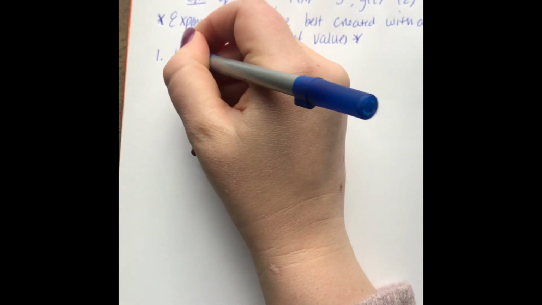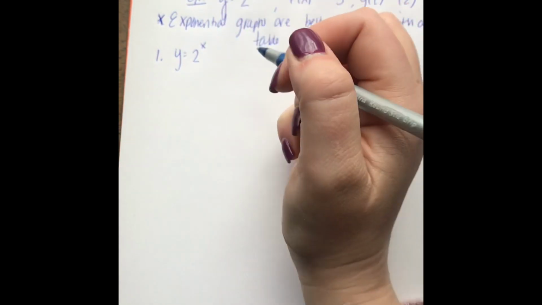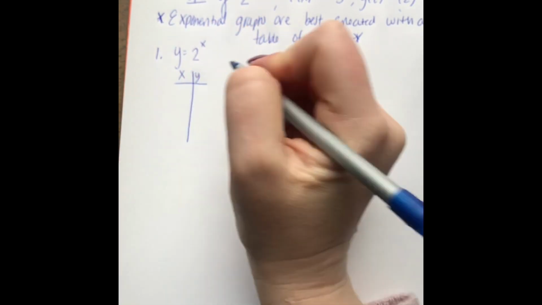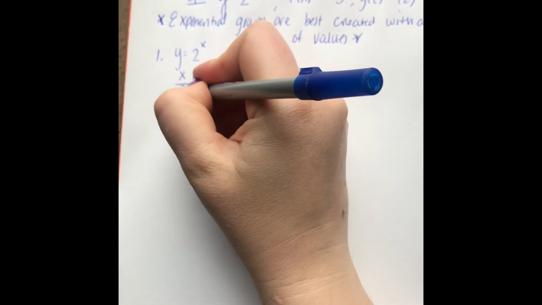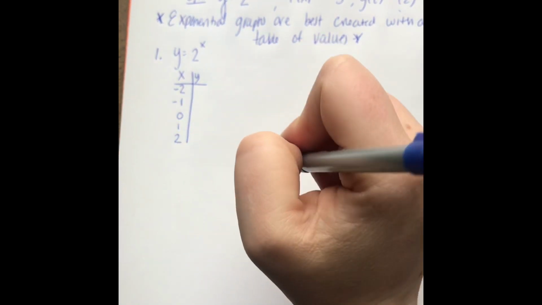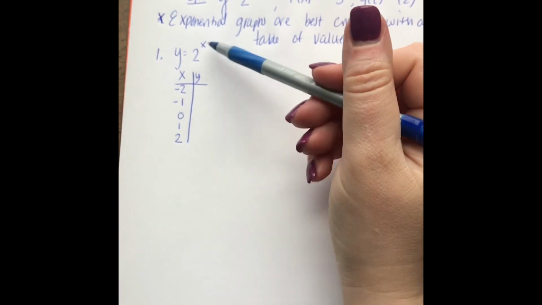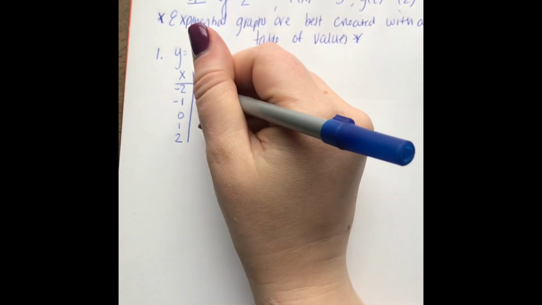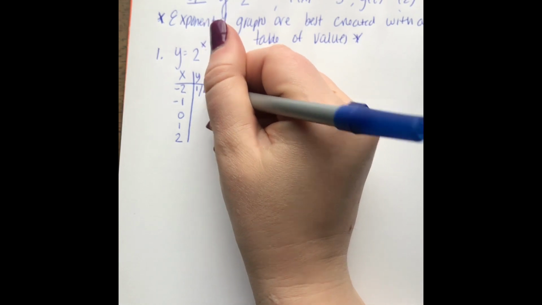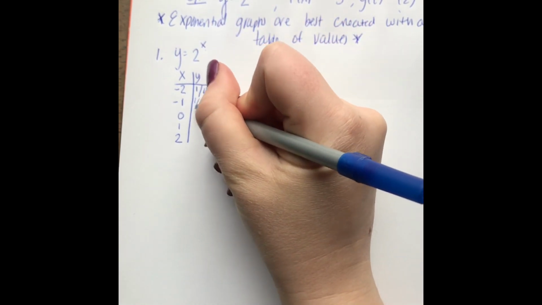So we have y is equal to 2 to the power of x. Okay, so I'm going to make a t-chart, x, y. And I usually start off negative 2 to 2. Okay, when I plug negative 2 in for x, I have 2 to the power of negative 2, which remember is 1 over 2 squared, which is 1/4. Then it's 1/2.